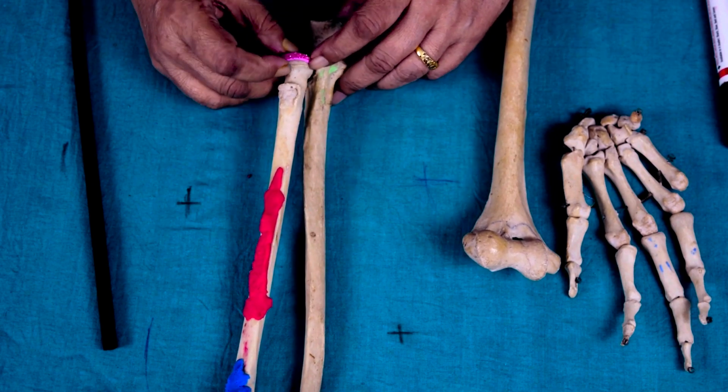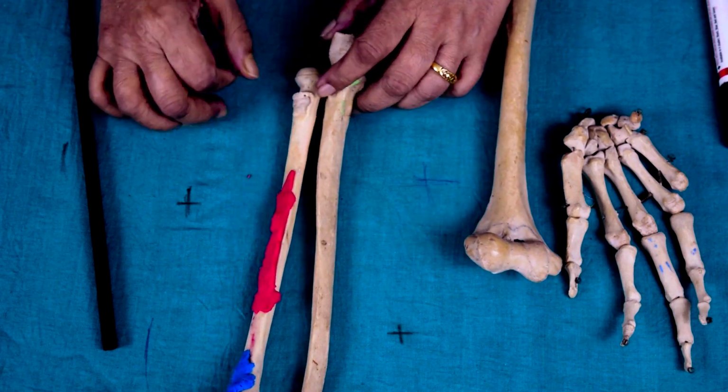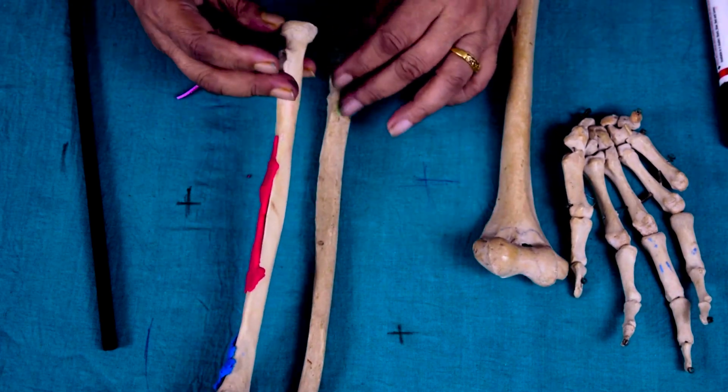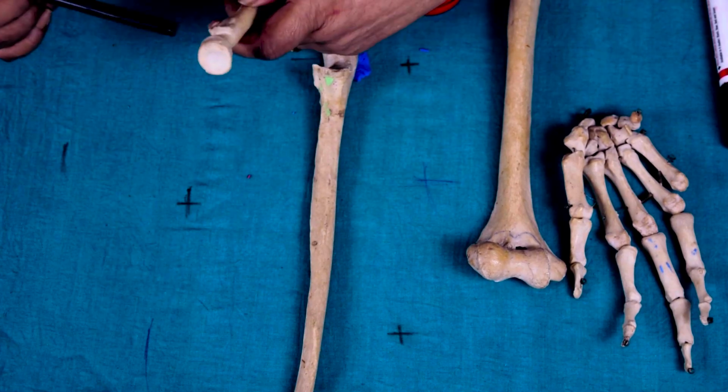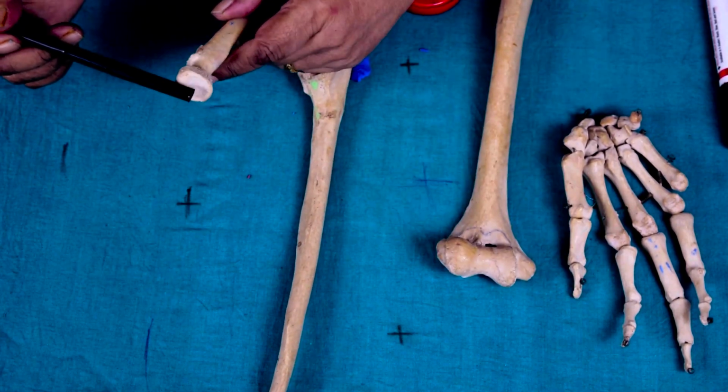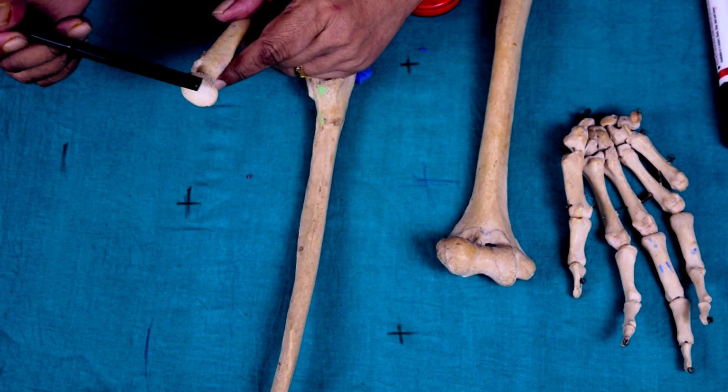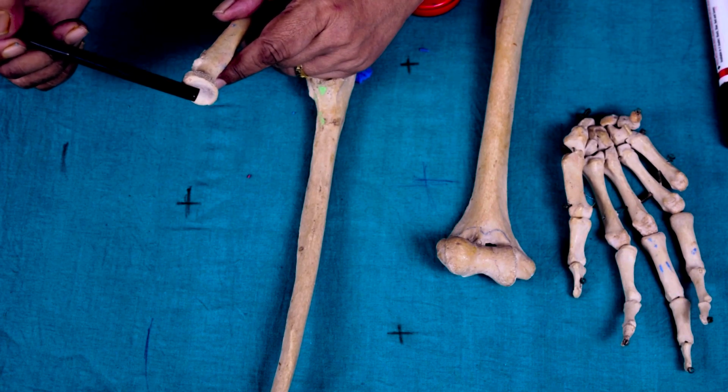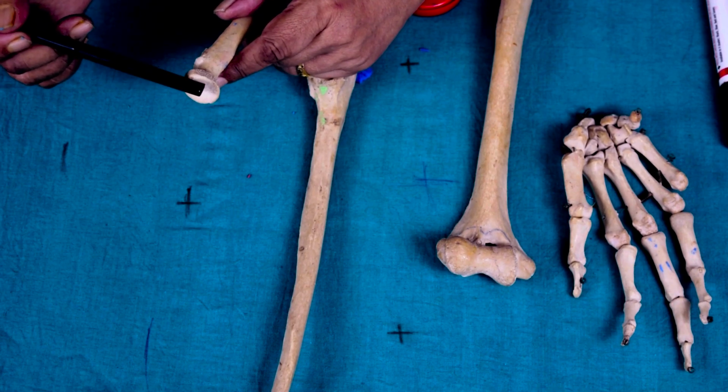In a child, there is cartilage here; bone formation starts from about 6 years of age, so before that it is a soft structure.